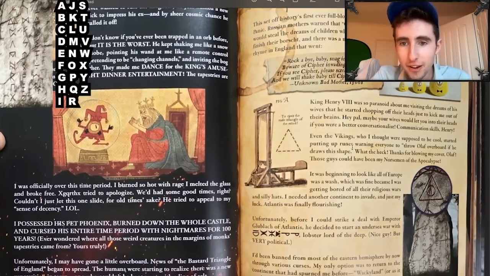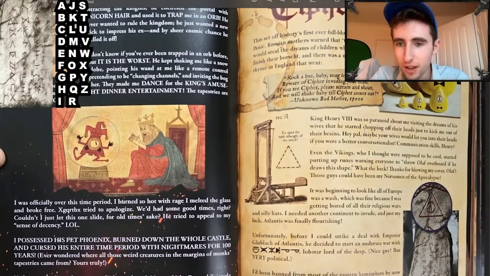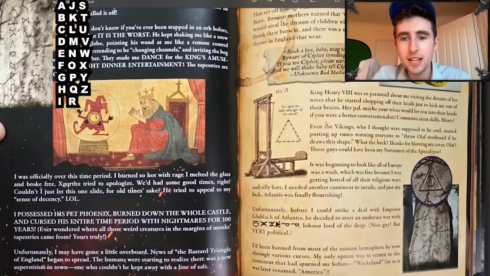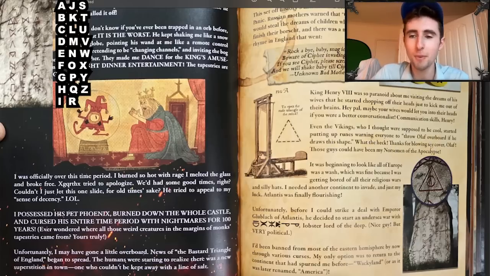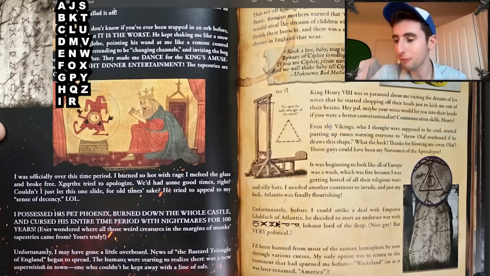So here we were talking about King Henry VIII started chopping his heads off because to get Bill out of his brain. Even the Vikings, who I thought were supposed to be cool, started putting up runes warning everyone to throw Olaf overboard if he draws this shape. What the heck? Thanks for blowing my cover, Olaf. Those guys could have been my Norsemen of the apocalypse.